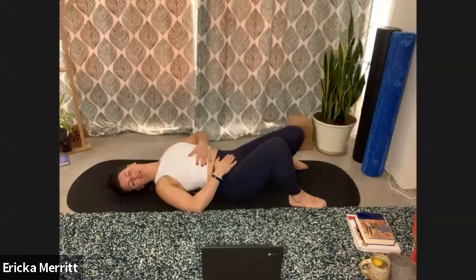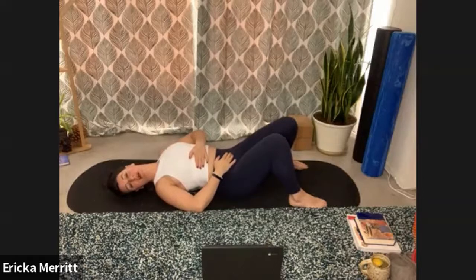You can facilitate that release by drawing your awareness there and sending your breath and your awareness right to that point where the therapy balls and the body meet. With each exhale, softening a little bit more.